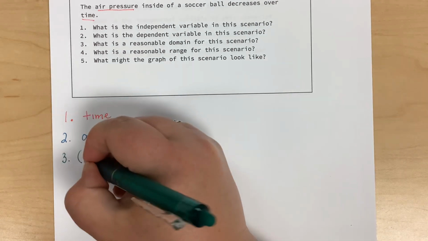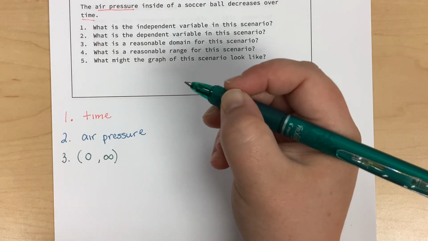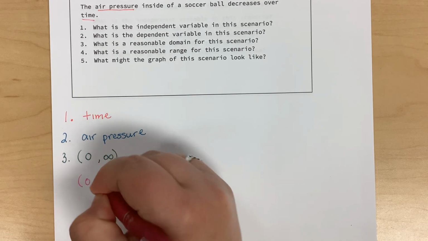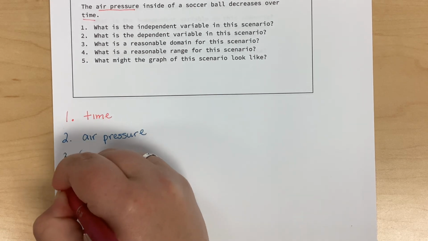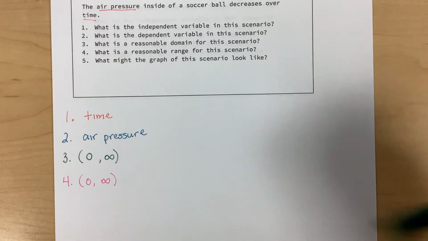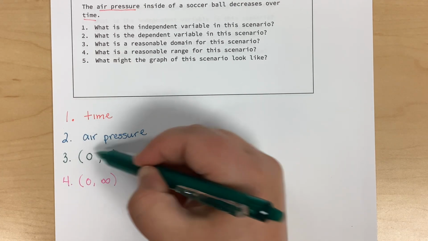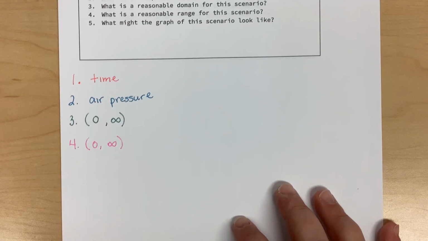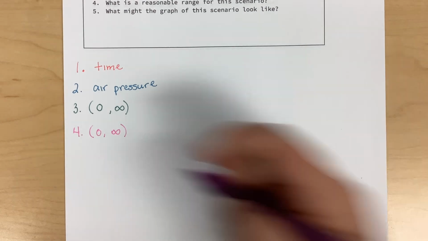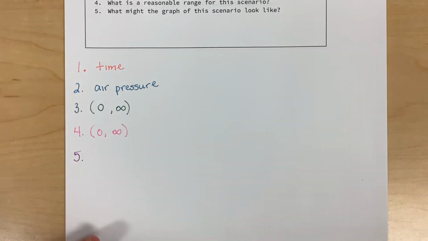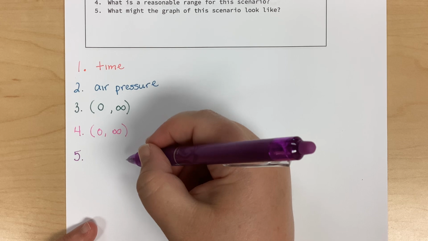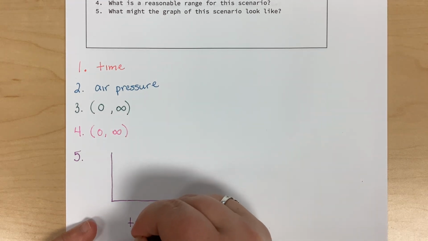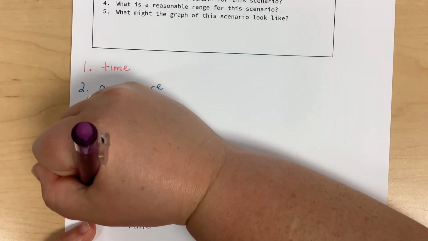What we do know is that 0 air pressure is the lowest it can be. And as I'm speaking, I'm realizing that that is actually the range because air pressure is our output. However, our input is time, and time still starts at 0 and goes on forever. So our domain and our range are the same here. All right, and then number 5 is all about the graph. So we're going to make our graph. I know that time is my input and air pressure is my output.